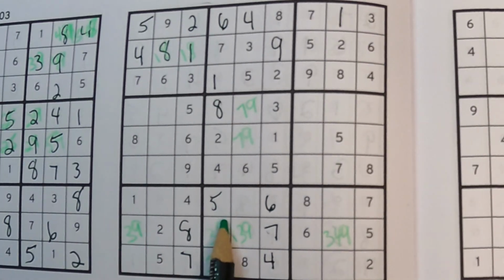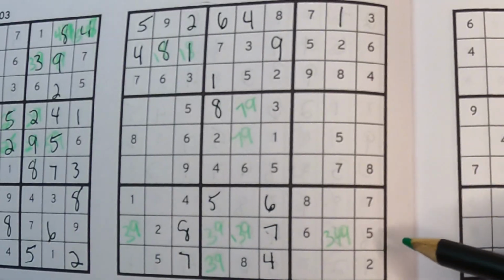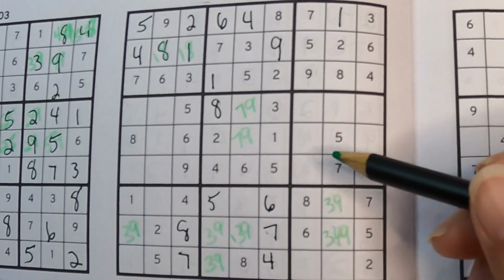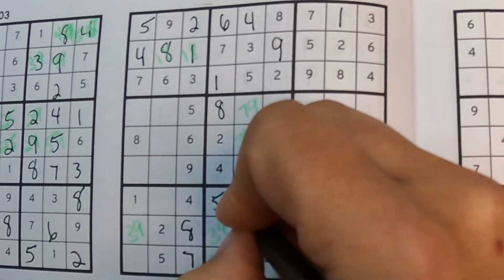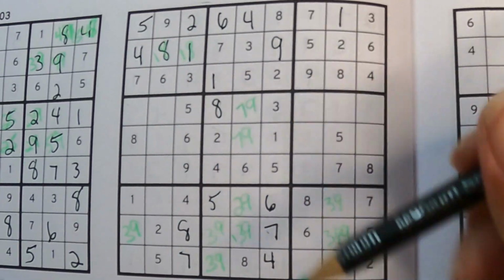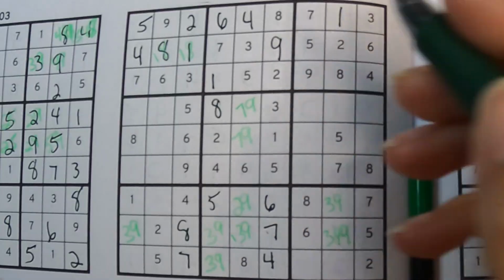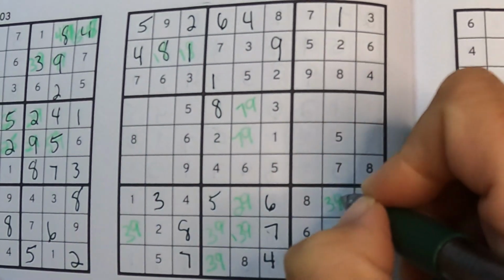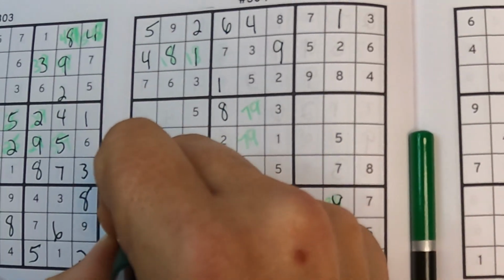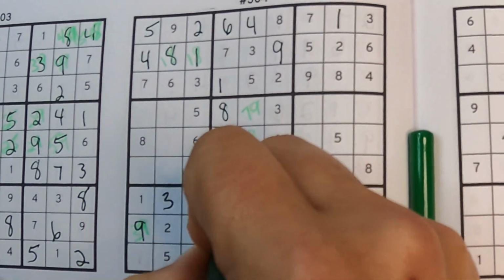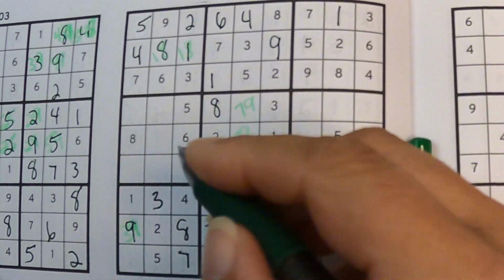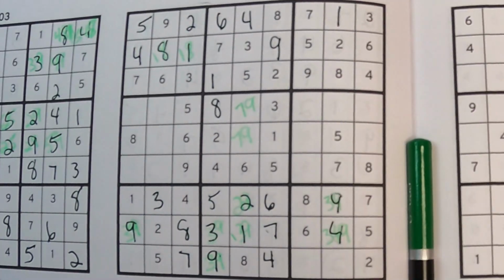For this row, we're missing 2, 3, and 9. We've got a 2 here, so 3, 9. 3 here, so 2, 9. 2 and 9 here. So this is our 3. That makes this our 9, 2. And that 3 makes this our 9, 3, 1, 4. And that 3 makes this our 9.